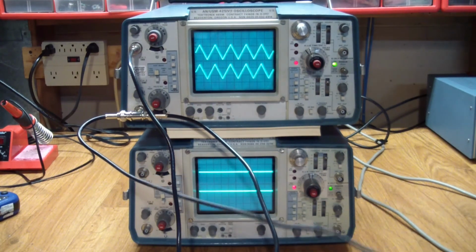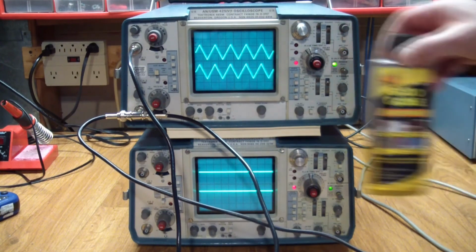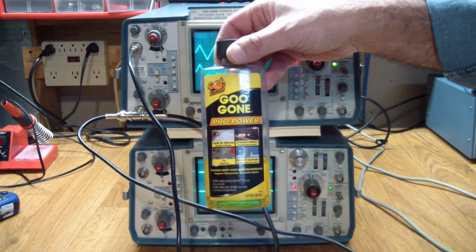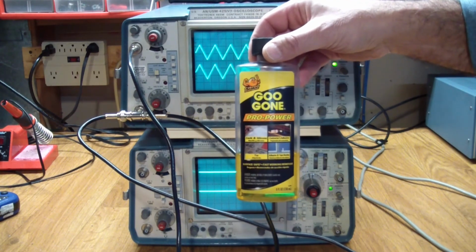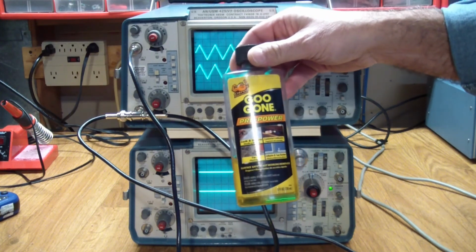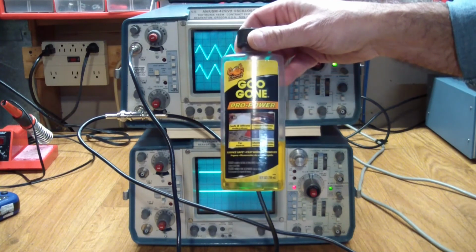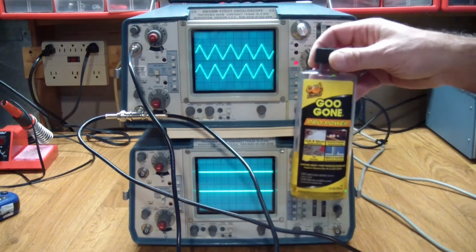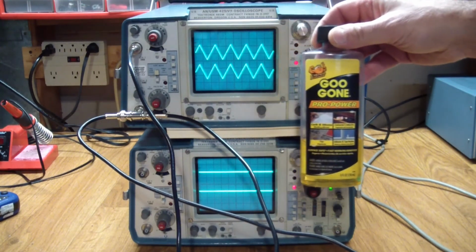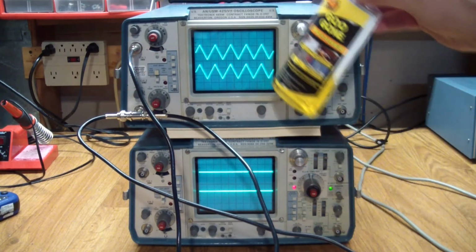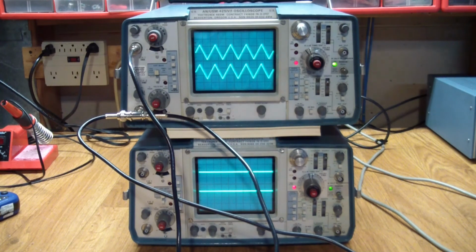A few random items. I didn't mention what the cleaner was I used, the citrus solvent. It's called Goo Gone. I don't know if this is available outside of the US, but the citrus part doesn't do anything. I just think it makes it smell good. It's still got lots of VOCs, or volatile organic compounds, in it. So when cleaning this up, I probably shortened my life, but hey, look at this trace. That was probably worth it.